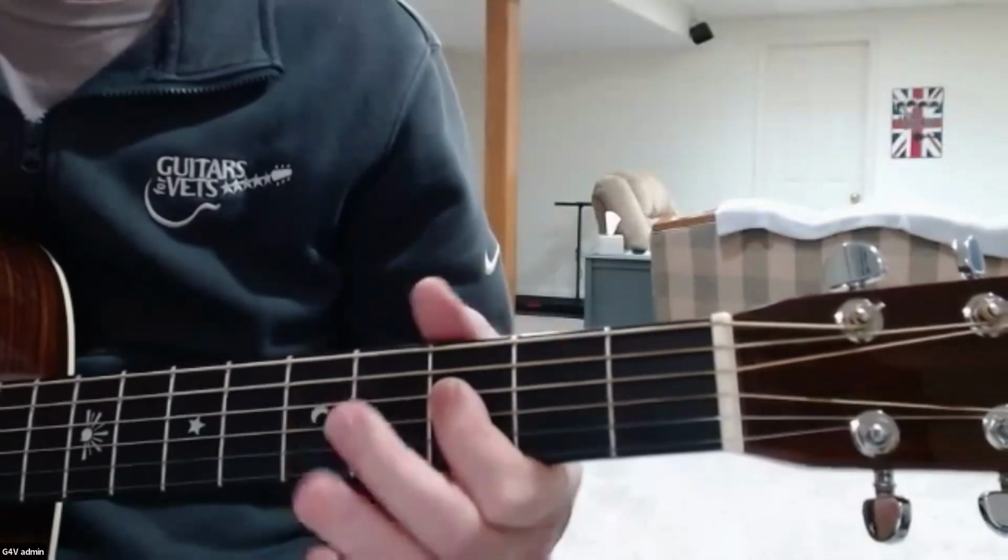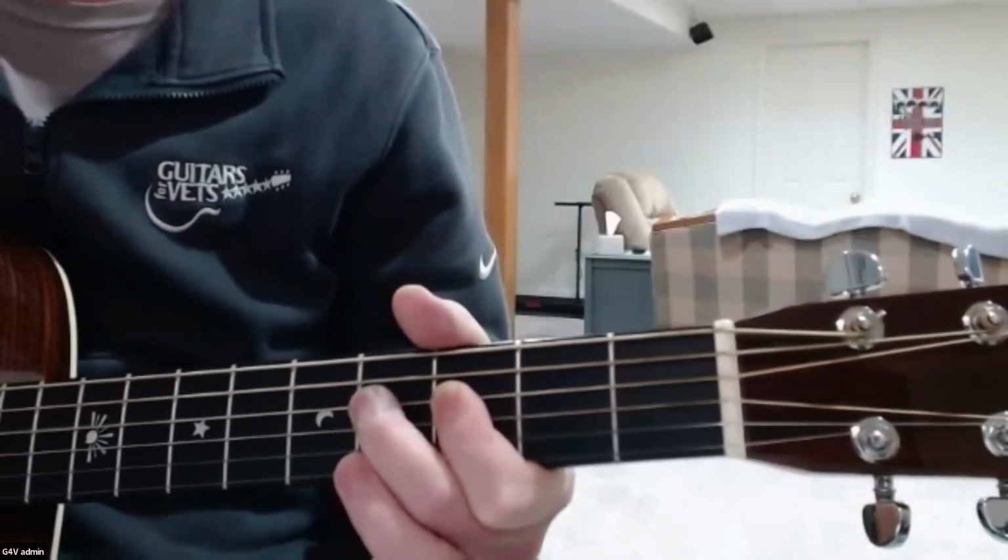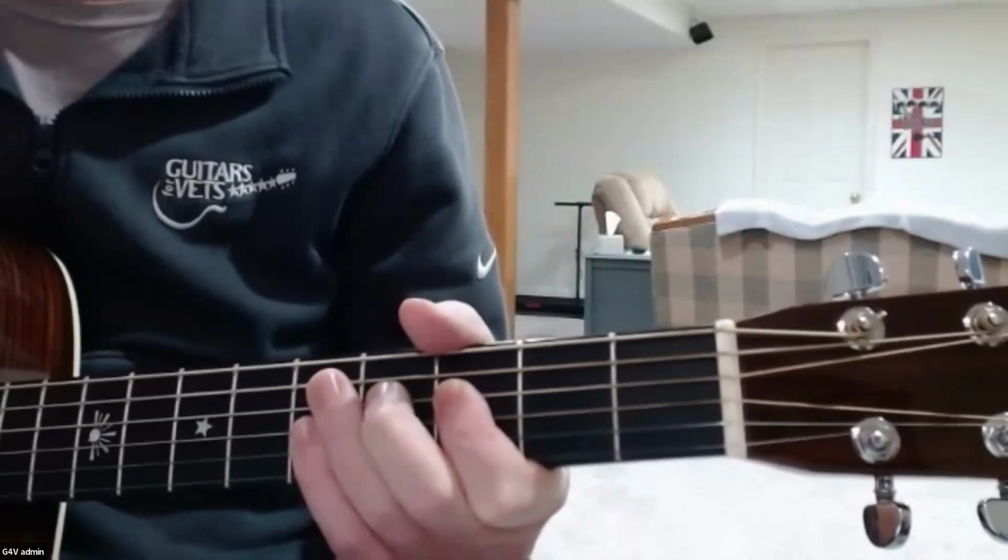And the same with slides, there's a sweet spot. You don't want to hit it over the fret, but right behind the fret would be perfect.